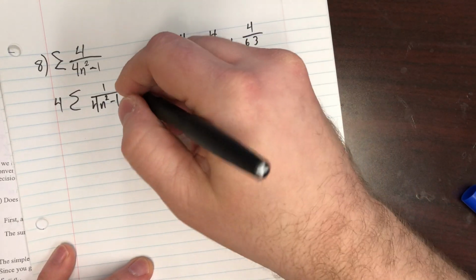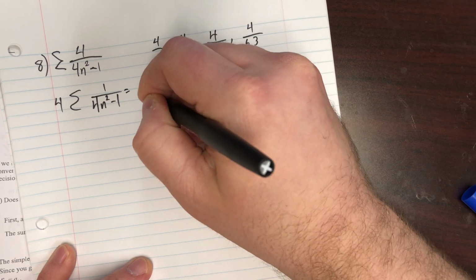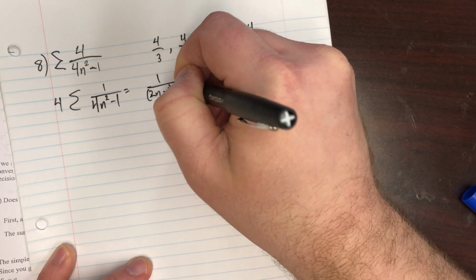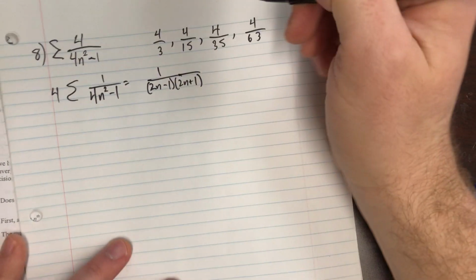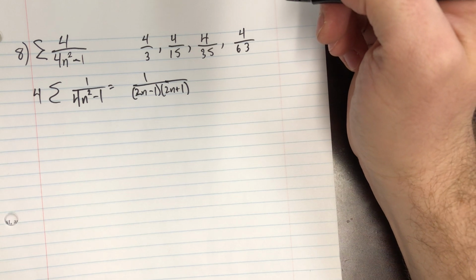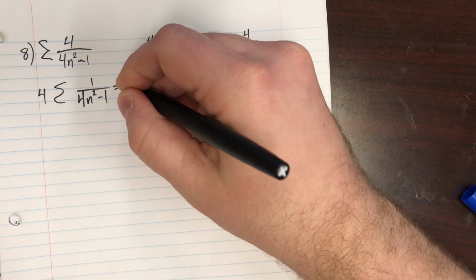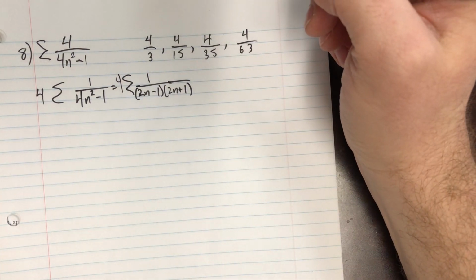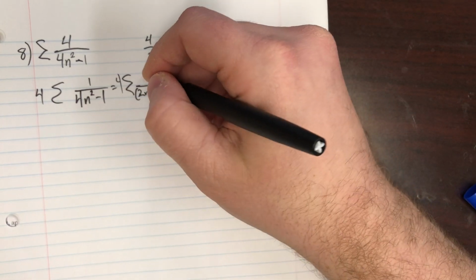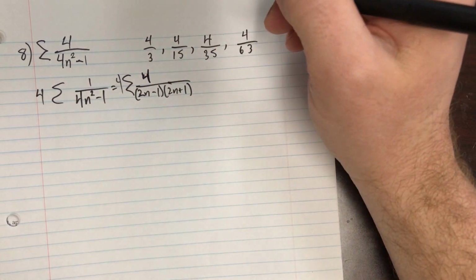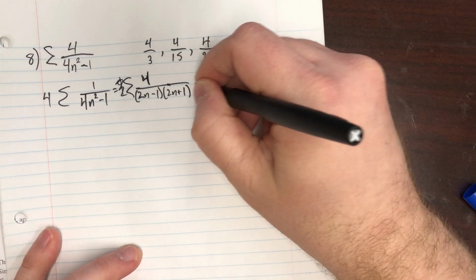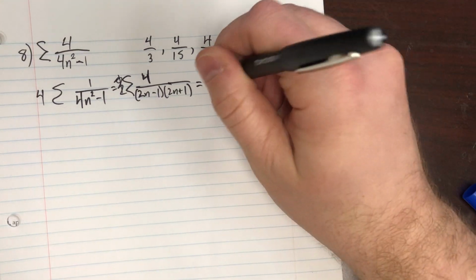And then if I were to think about this as 1 over 2n minus 1 times 2n plus 1, that could be helpful. Oh shoot, actually I should just leave the 4 in, shouldn't I? Let me just leave the 4 in. So, what if I did partial fraction decomposition on this?